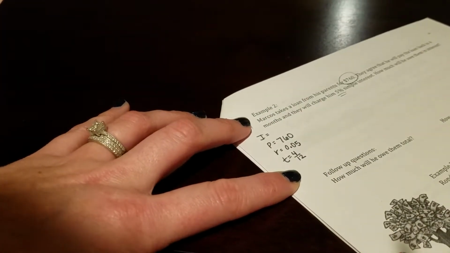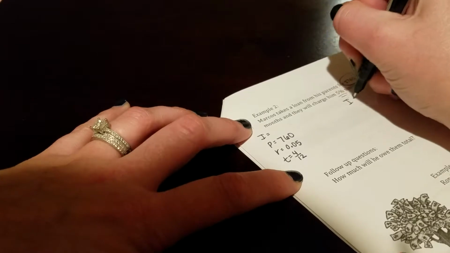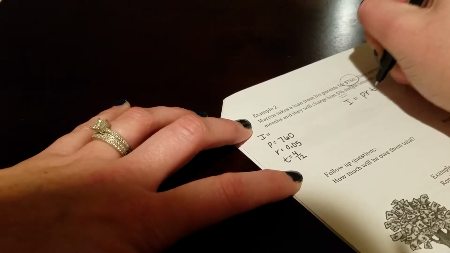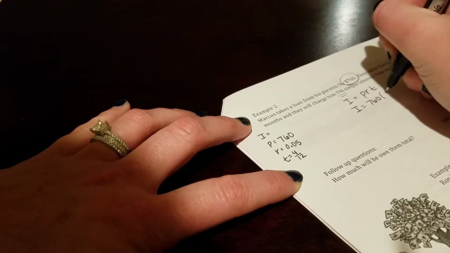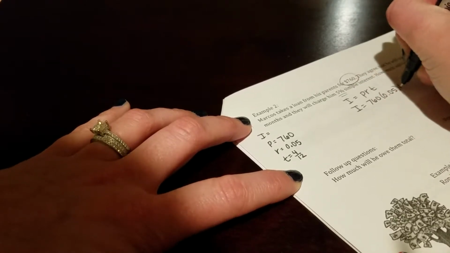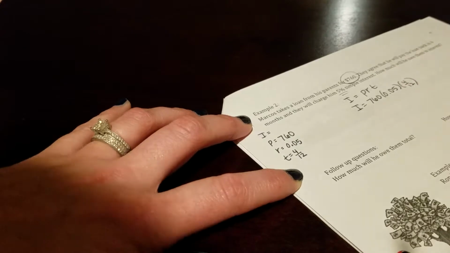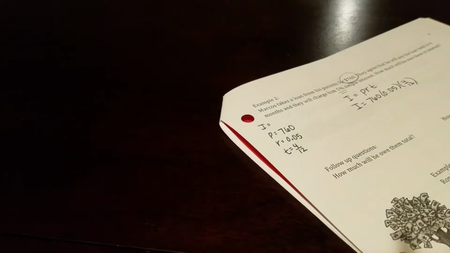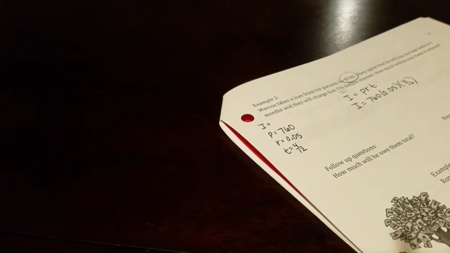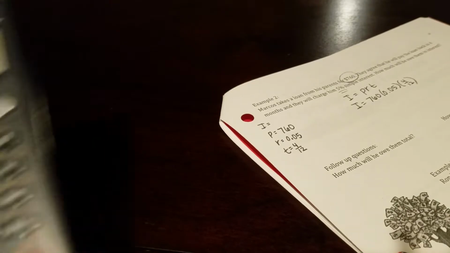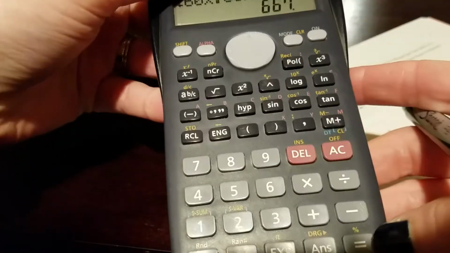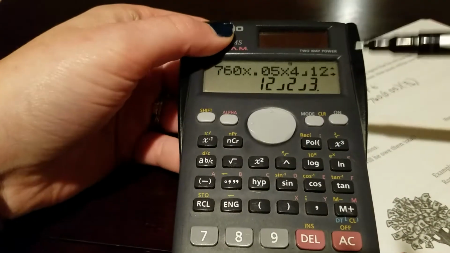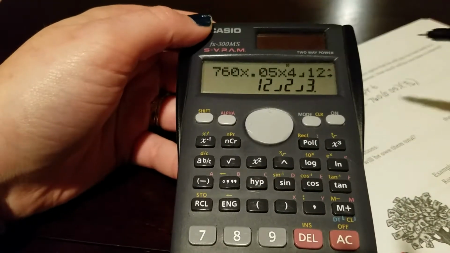How much will he owe them in interest? So we're looking for interest. I equals PRT. I equals 760 times 0.05 times 4/12. When you type this into your calculator and hit equals, your calculator gives this to you as a fraction because you had a fraction in there.